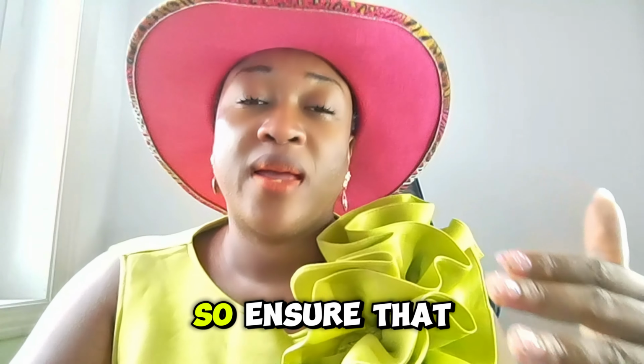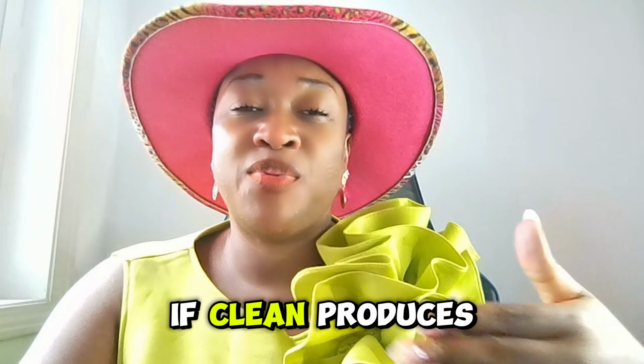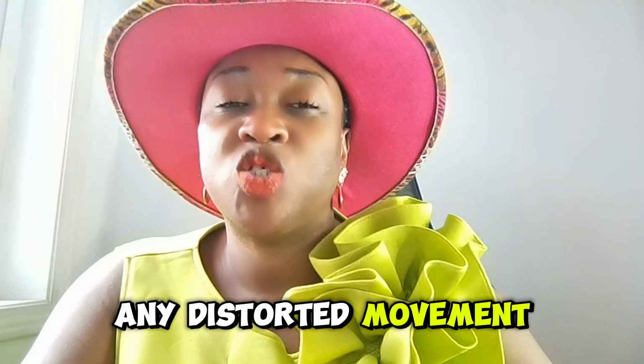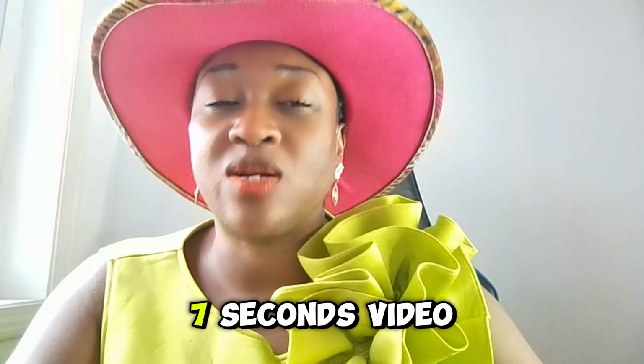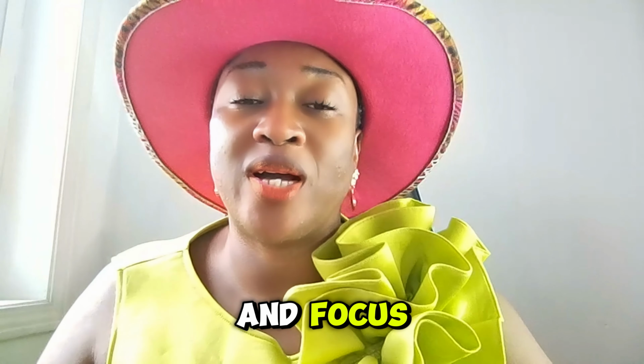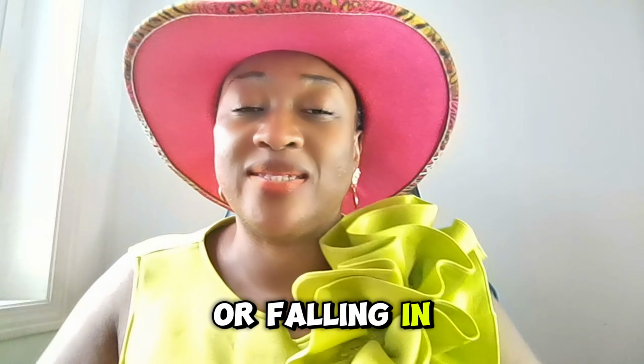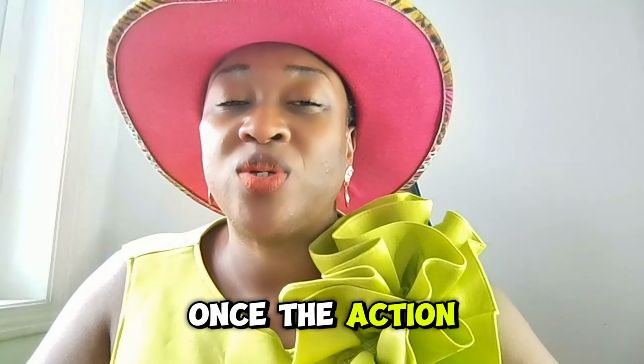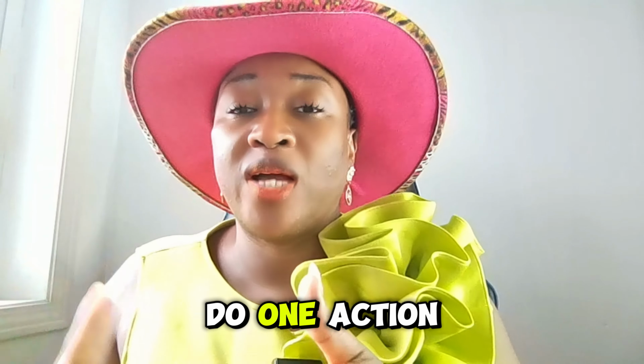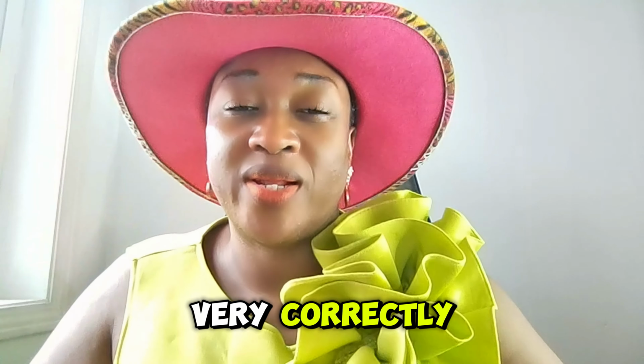So ensure that, like I said, if Kling produces any distorted movement, shorten the prompt. It gives you a 7 second video, so focus on one major action per clip and avoid requesting running, jumping, fighting, all at the same time or falling in the same generation. Usually if you do one action, it produces it very correctly.